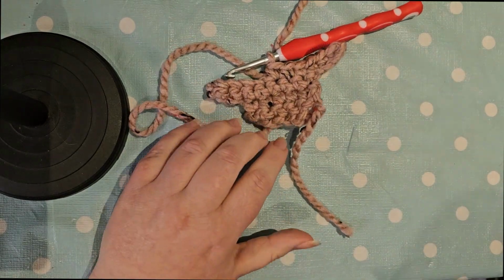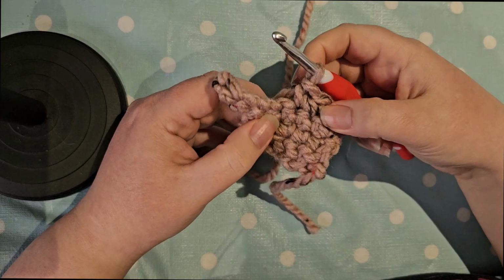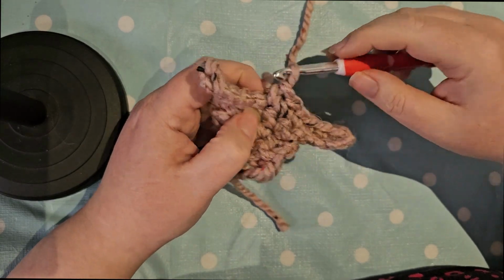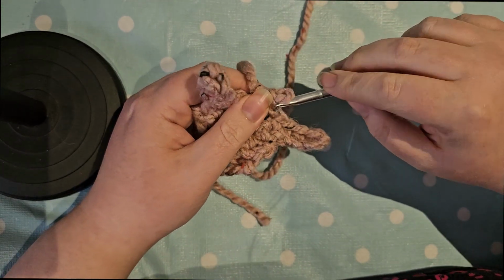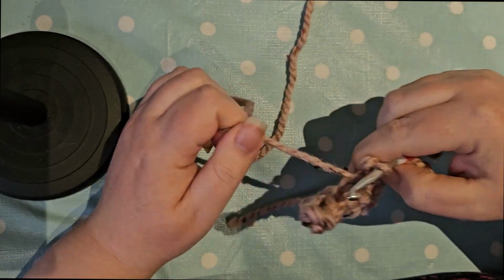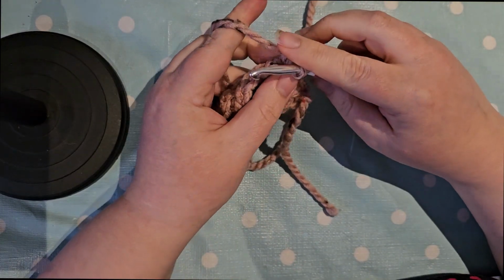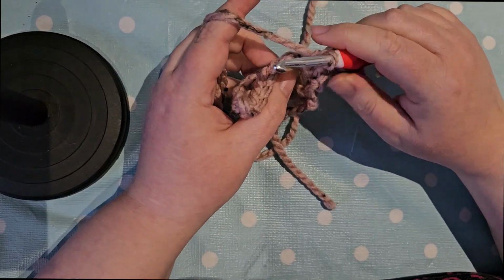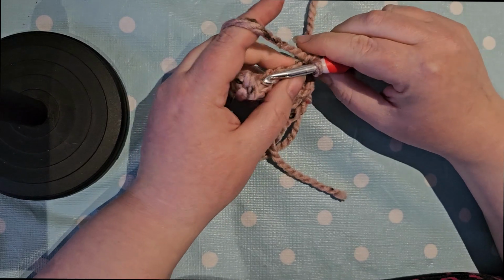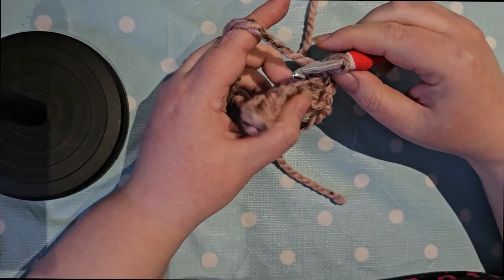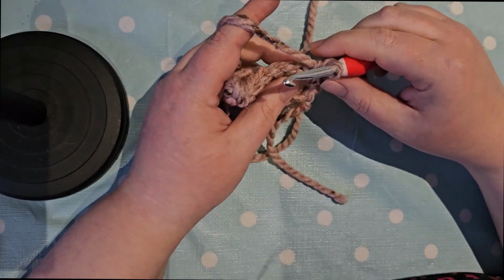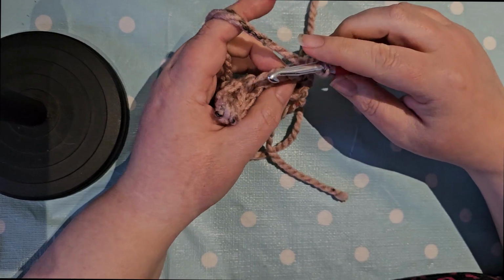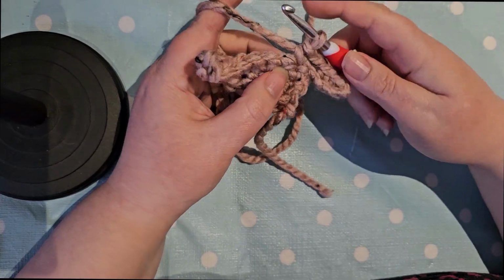So the next one is to do a middle row increase. So that can be done to shape things, as well as increasing the stitches when you're working in the round for amigurumi and that kind of thing. It will give a bit more shaping, and that's important to be able to do this if you're planning on making fitted garments like tops or dresses or anything like that.